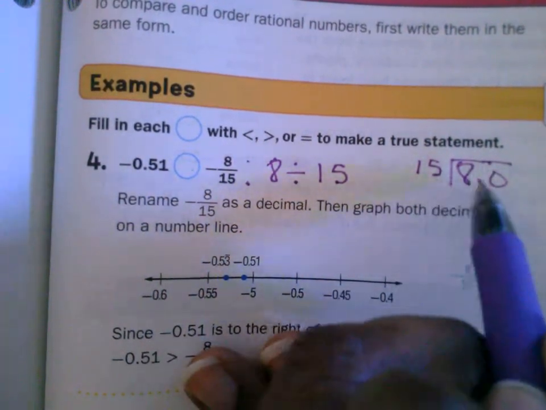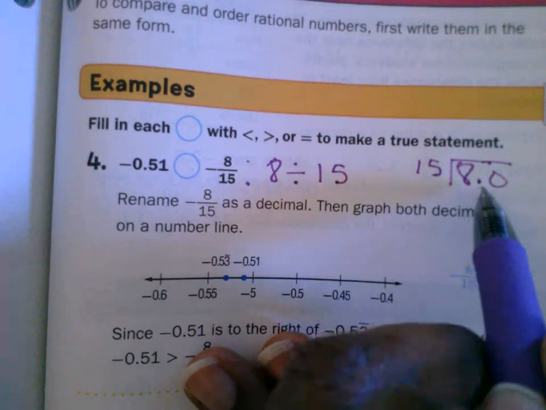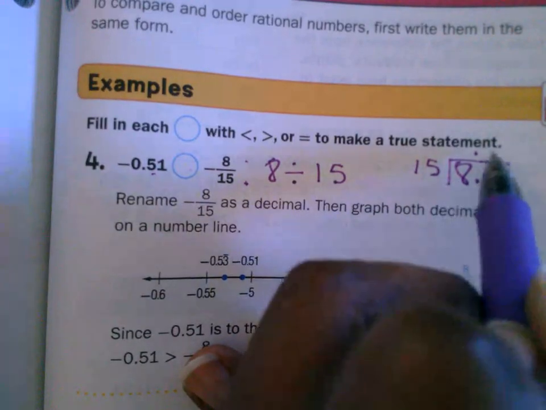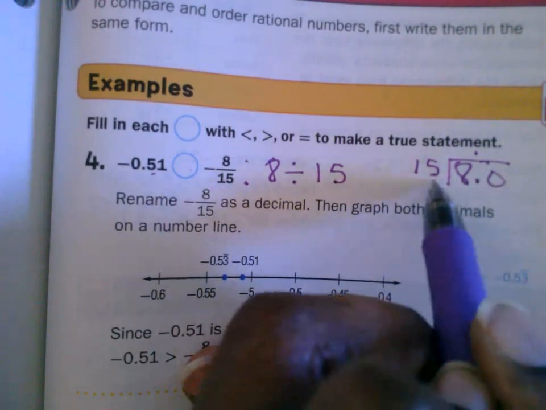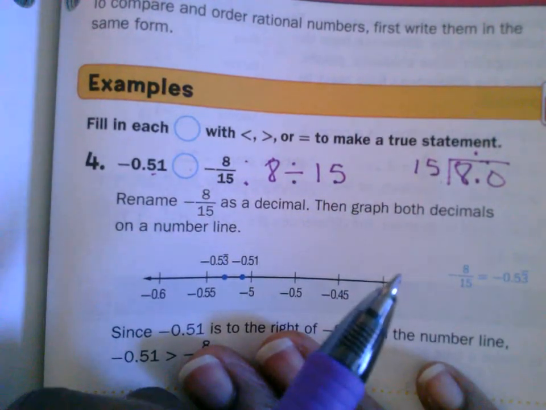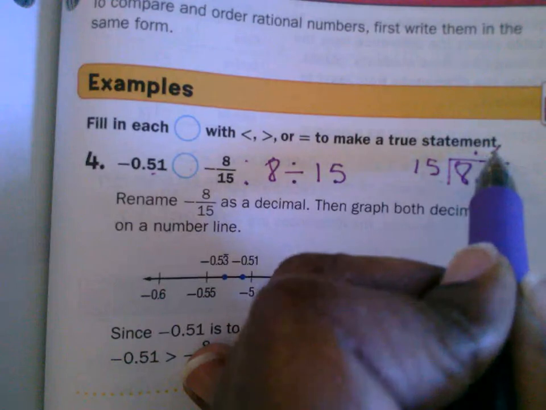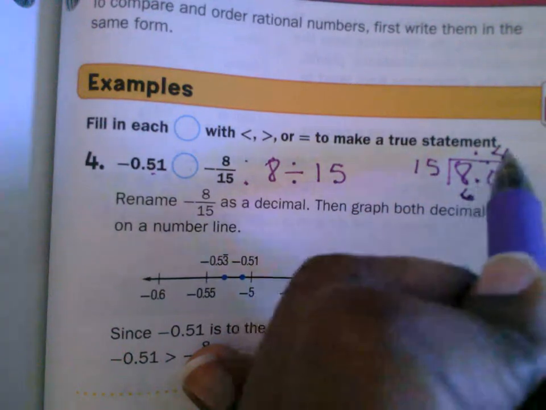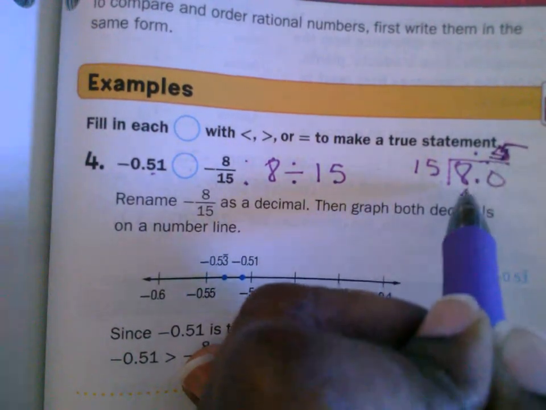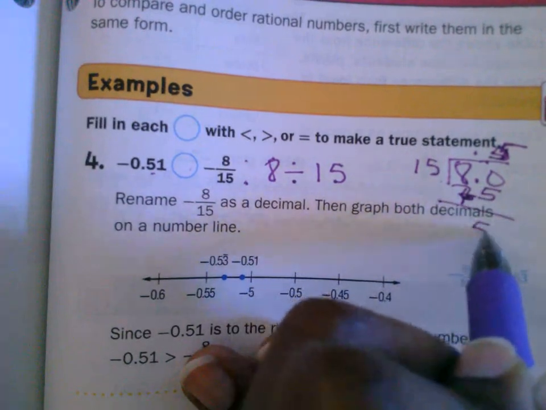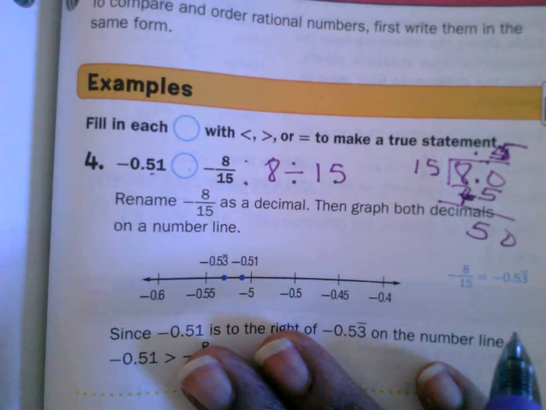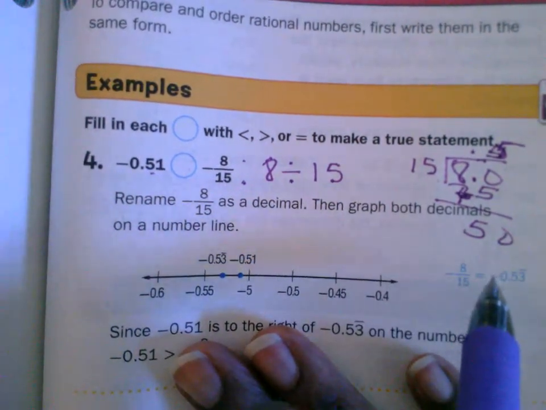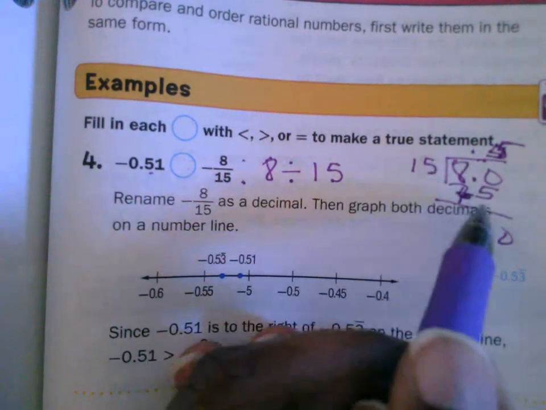Now, long division: how many groups of 15 can we get out of 80? Can we get 5 groups? No. We can get 4 groups. Why can't we get 5? 5 times 15 is 75.